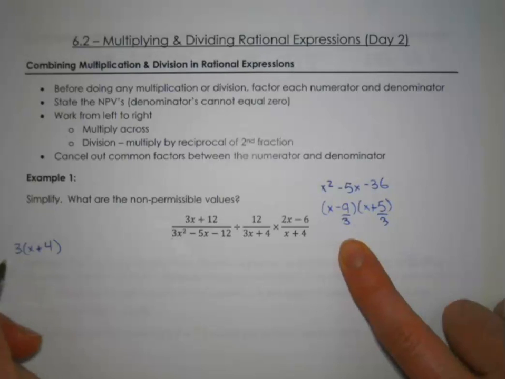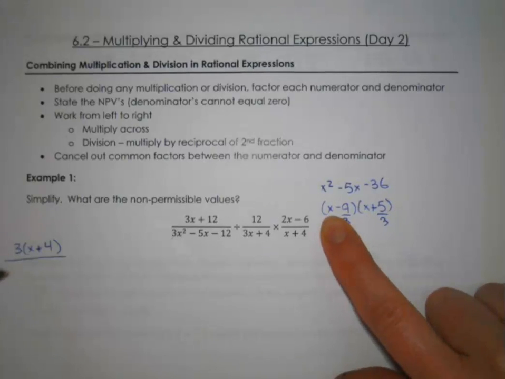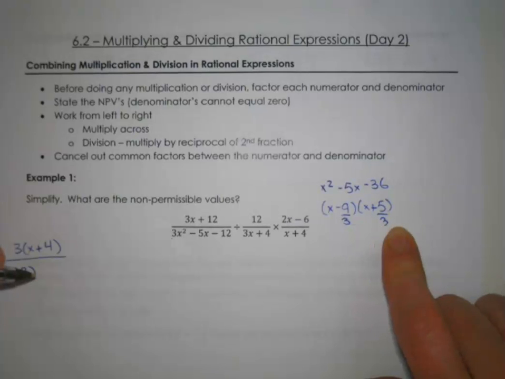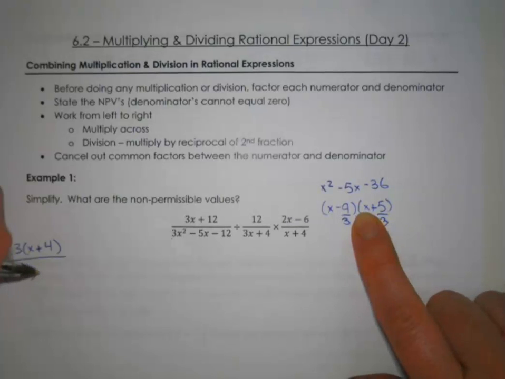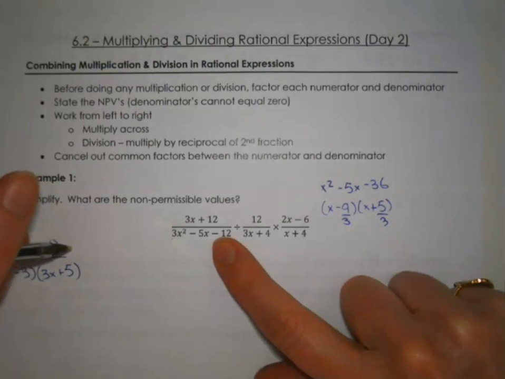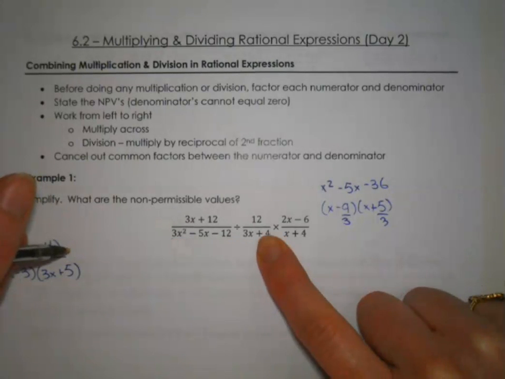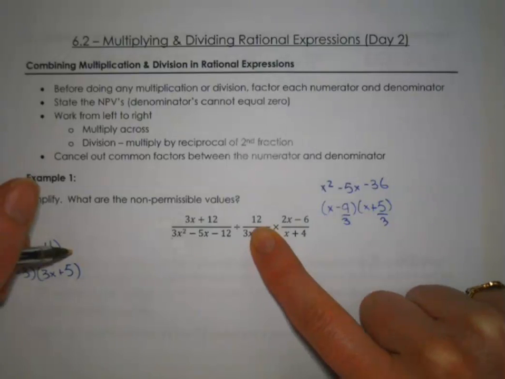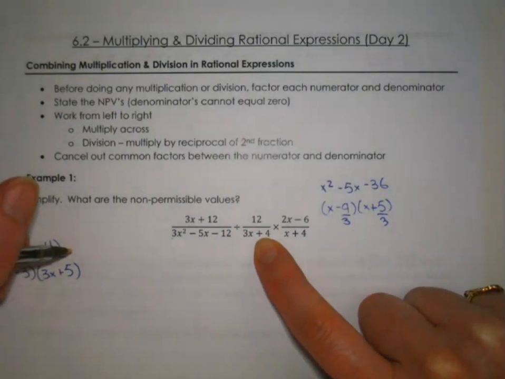So I'm just going to fill in my factored form down here. So x minus 9 divided by 3 is 3, so we can keep that as x minus 3. Now for this one, 4 doesn't divide evenly by 3, so we want to swing the 3 up to 3x plus 4. So there's our factored form for this first one. The next one, we have 12 over 3x plus 4. We can't factor anything out of there, really.